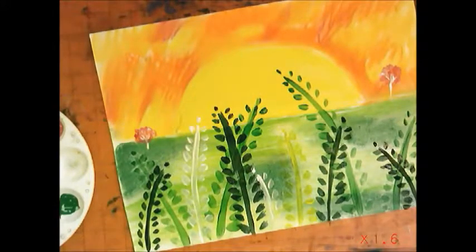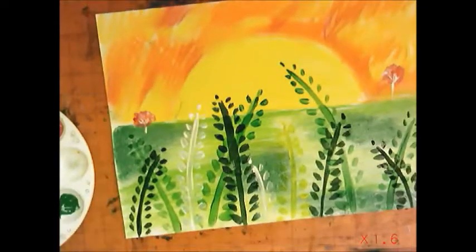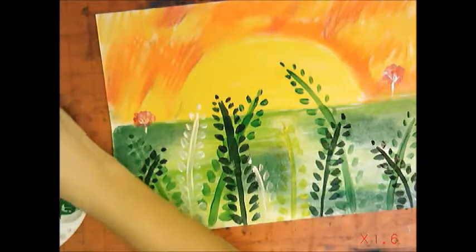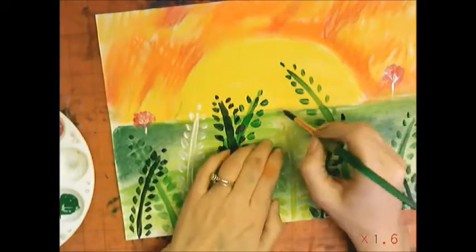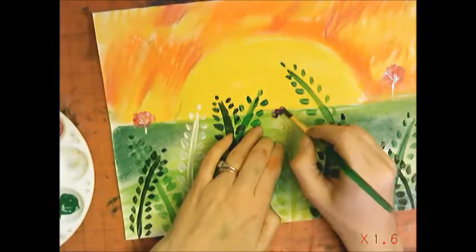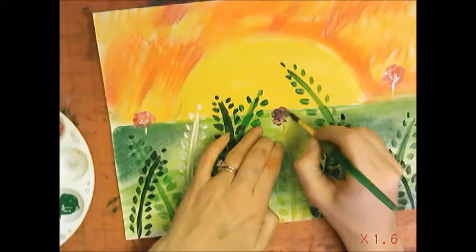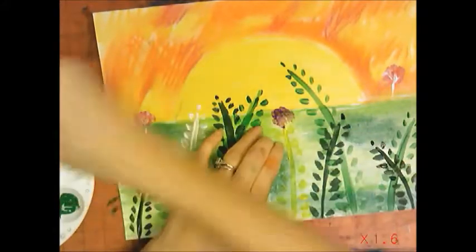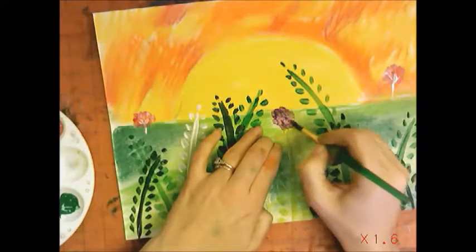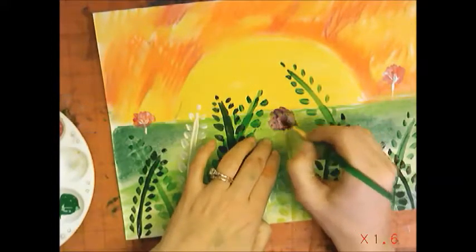Alright, now I'm rinsing my brush, and my last step is just create a little more flowers. So you want to create your flowers the same way you created your trees, so with little dots, okay? So I'm going to pick some colors here, and I'm just going to put my brush down and pull it back up in a very fast motion. Dot, dot, dot, dot, dot.